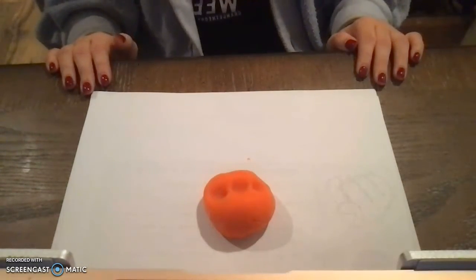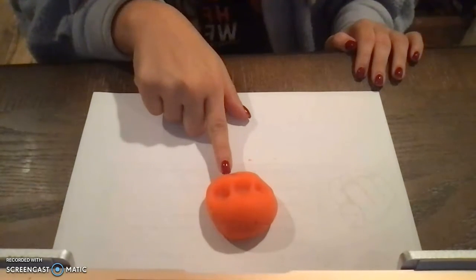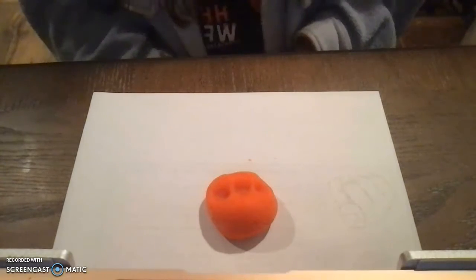What happens, scientist? What do you see? What do you notice? Take some think time. If you're still not sure, lift up your ball of Play-Doh and look at it. We are observing like scientists. Move your ball around to get a view of everything. What happened? What did you notice?